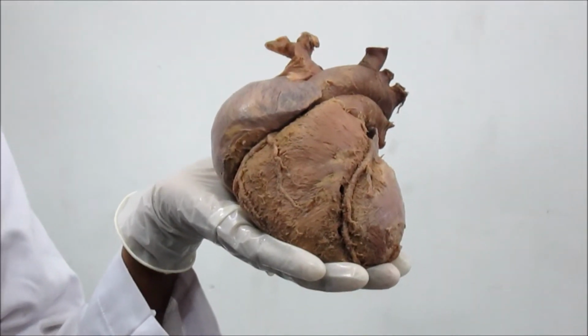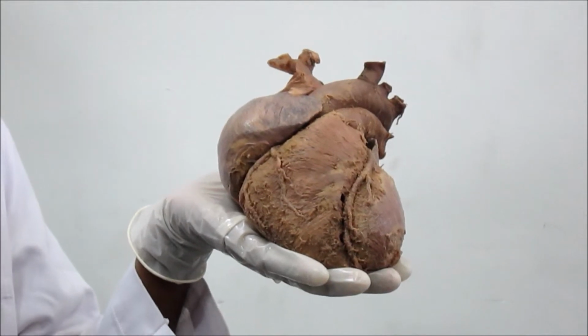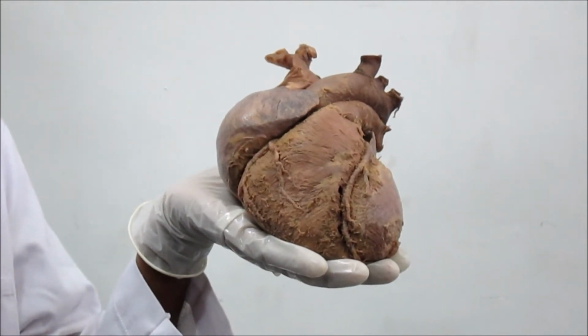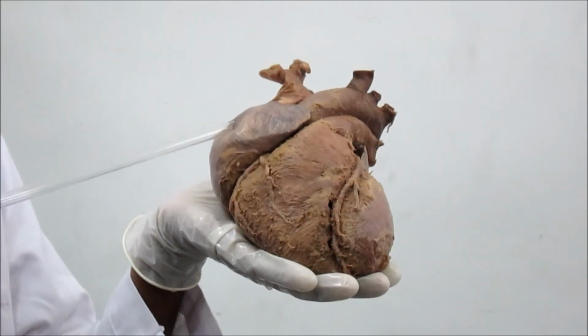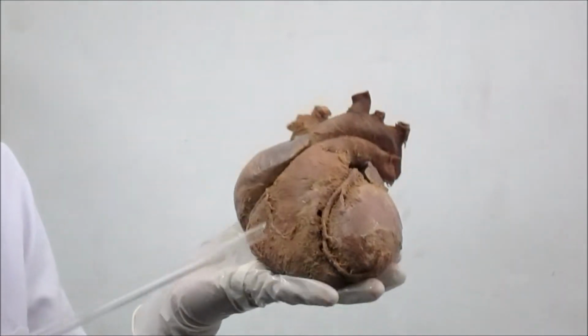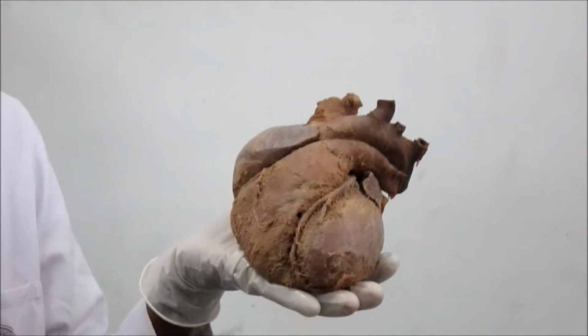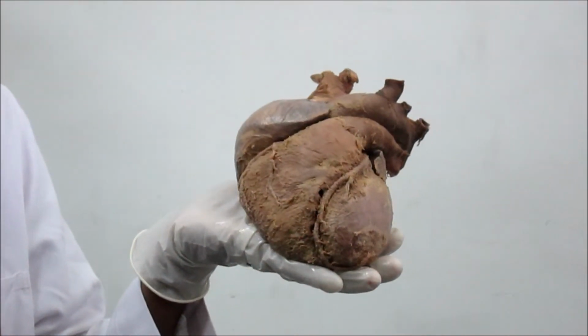This is the human heart. It is somewhat conical in shape. It has 4 chambers: the right and the left atria, the right and the left ventricles. The heart is described as having 3 borders.